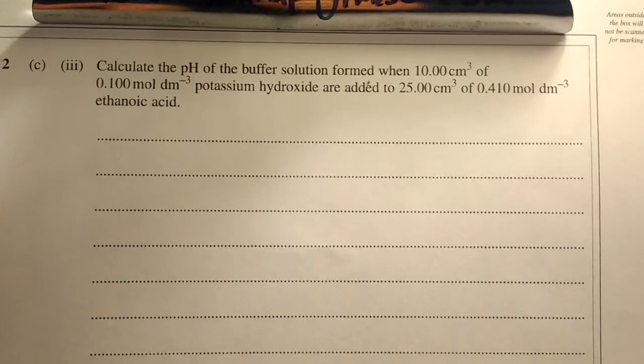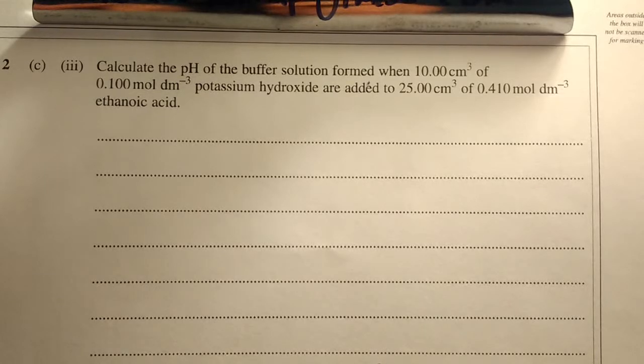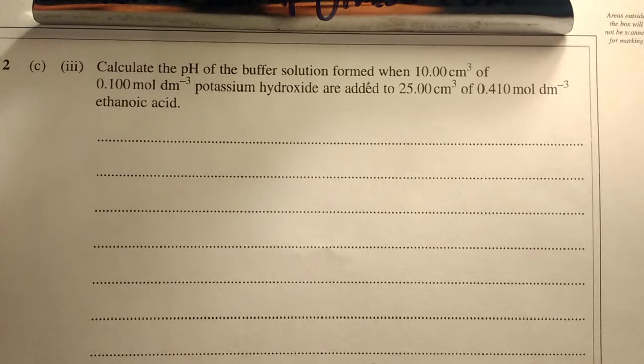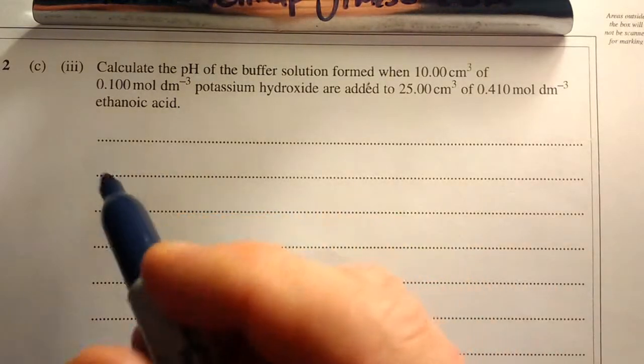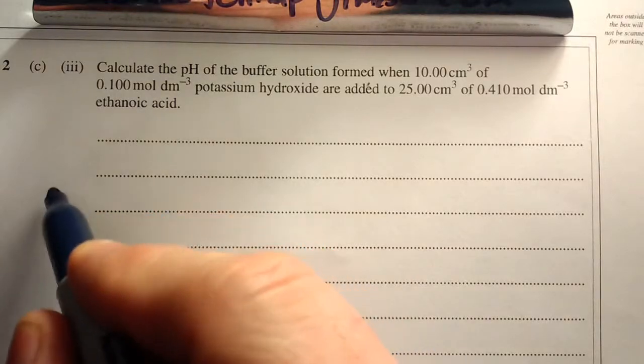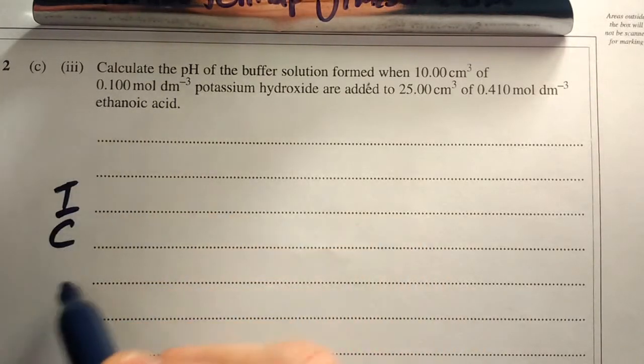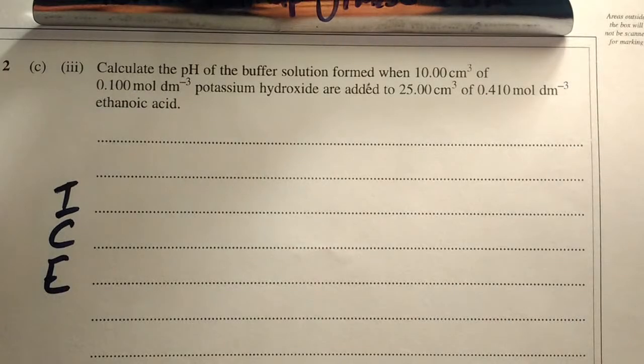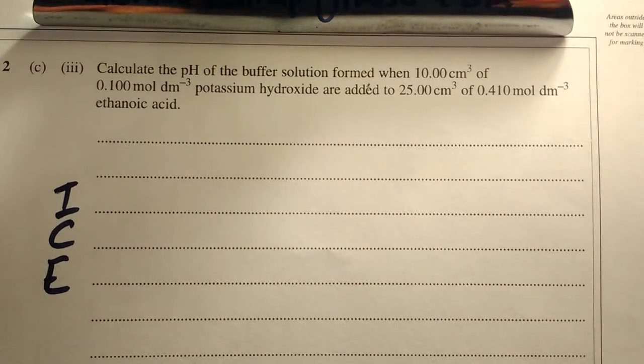Okay, the next part of the question, we're going to calculate the pH of a buffer solution formed when we've got potassium hydroxide added to the ethanoic acid. So to do this, we're going to use an ICE equation again: the initial, the change, the equilibrium, or the end. We're going to also try and put in what they've given us.